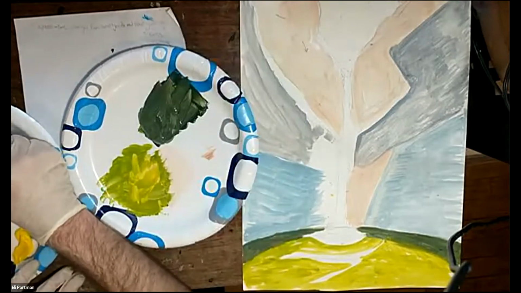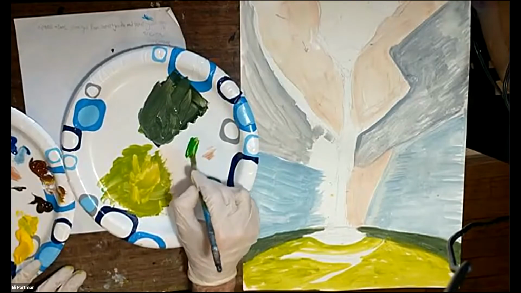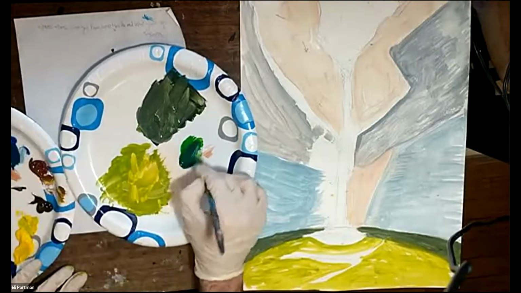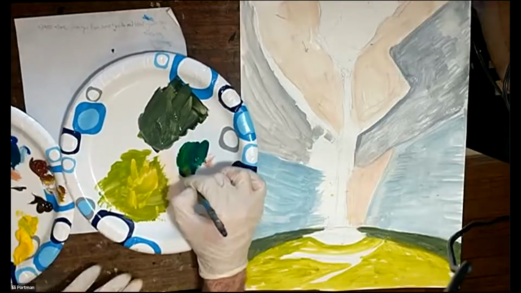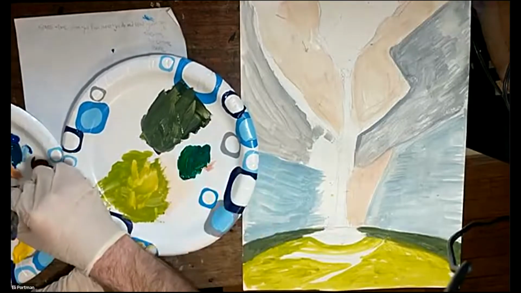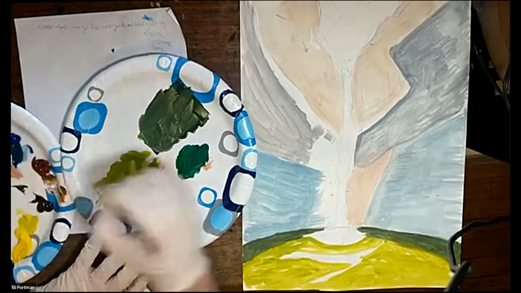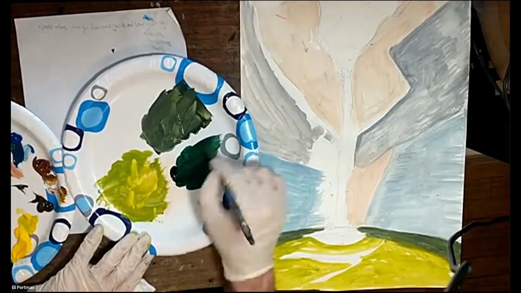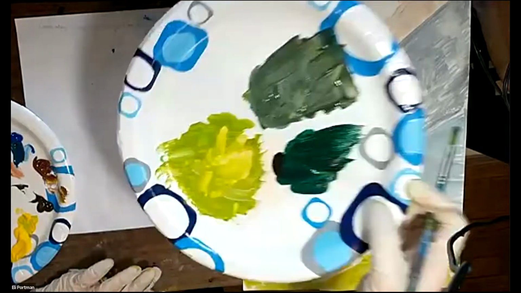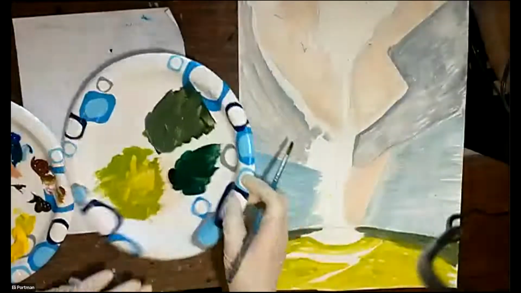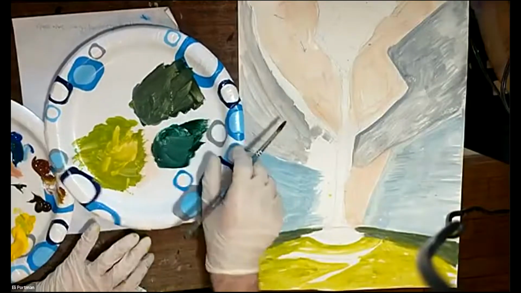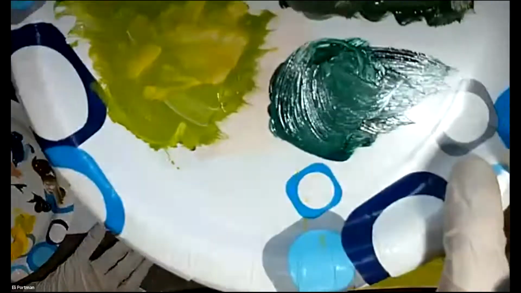Now the next color we need is going to be green and blue and a little bit of black. Green, blue, and a little bit of black. And we're going to make a dark green color. You know what? It looks black in the light. Let me make it a little lighter. There we go. A dark green color like that.